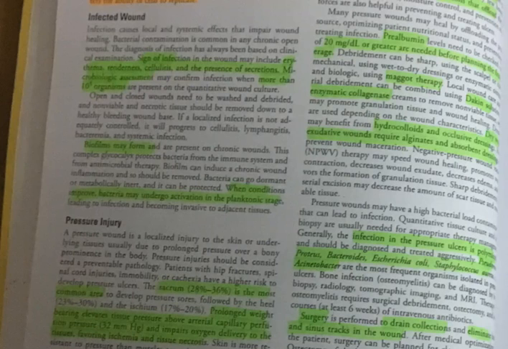Bacteria can go dormant or metabolically inert and be protected by the biofilm. When conditions improve, bacteria may undergo activation in the planktonic phase, leading to infection and becoming invasive. So when conditions improve, the bacteria in the biofilm become activated, and that is called the planktonic phase.